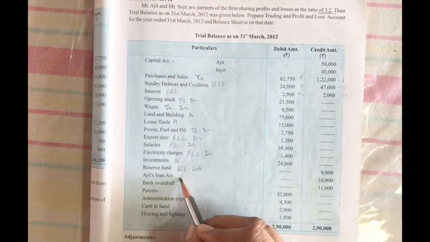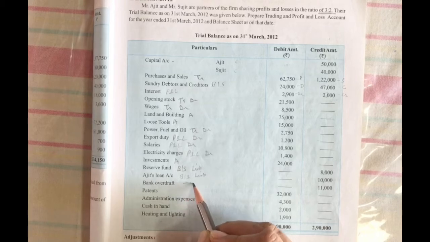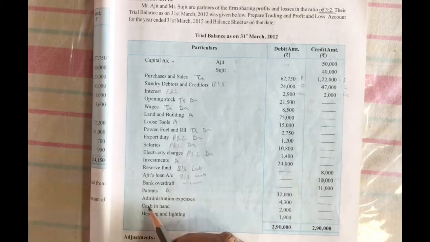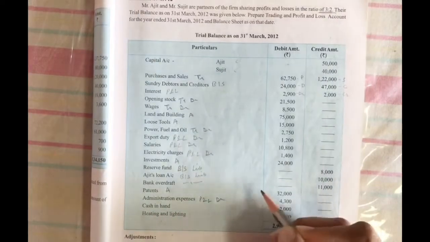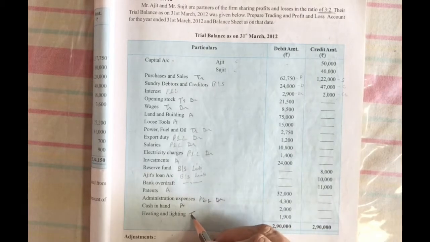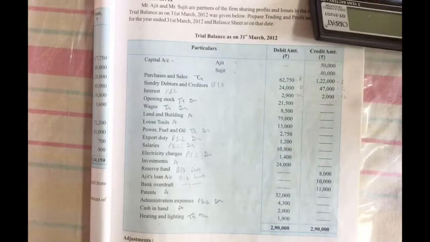Ajit loan, again balance sheet liability. Bank overdraft, same, balance sheet liability. Patents is your asset. Administration expenses is profit and loss account debit side. Cash in hand is your asset. Heat and lighting is your trading account debit side. Okay, so these are the trial balance items.